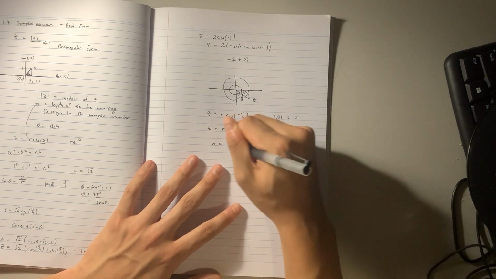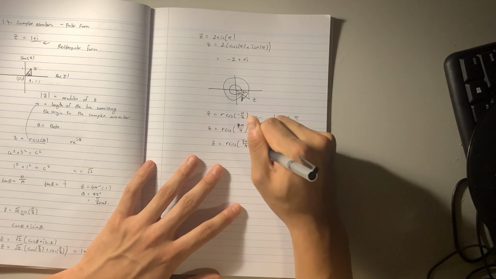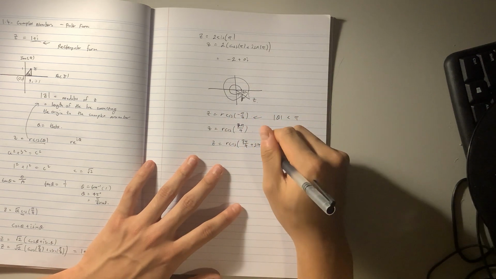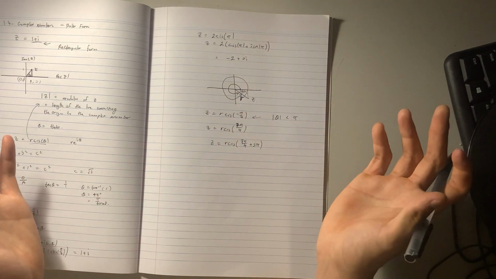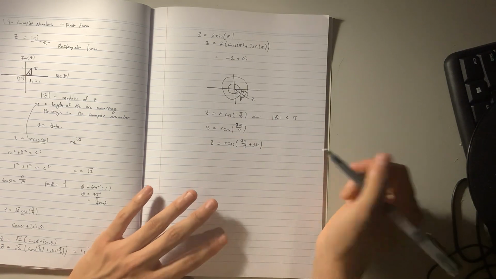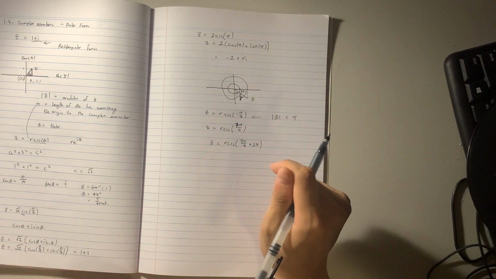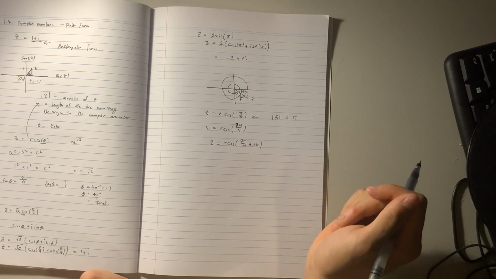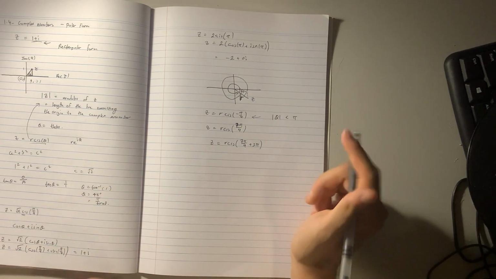So this is exactly the same as saying r cis of 7 pi over 4 plus 2 pi. Exactly the same thing, because by going 2 pi and going around, you're just ending up in the exact same place. You haven't moved at all. So in fact, you can add as many of these 2 pi's, or you can take away as many of these 2 pi's as you want. It doesn't matter, you're going to end up at exactly the same place. So that's why I'm saying that there's actually an infinite number of ways to express this complex number z.